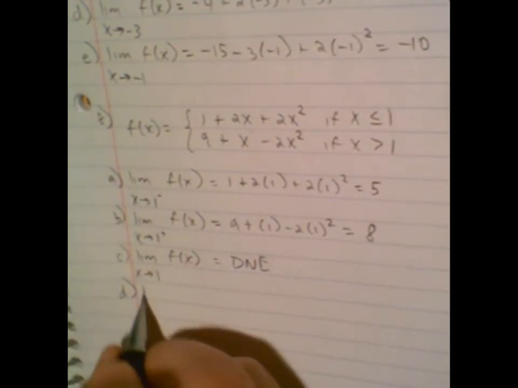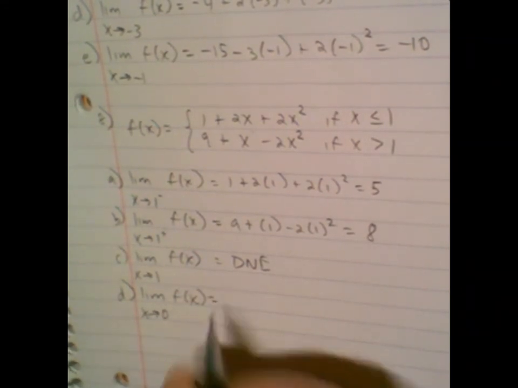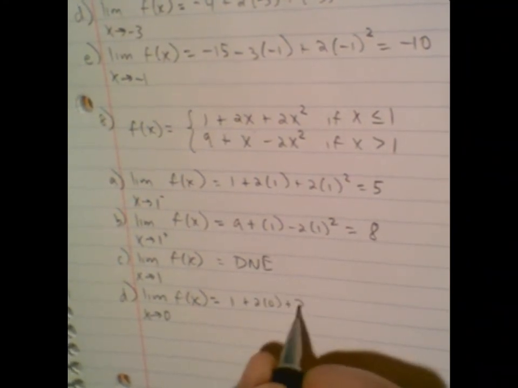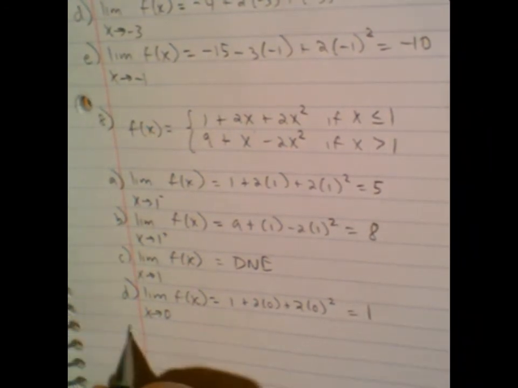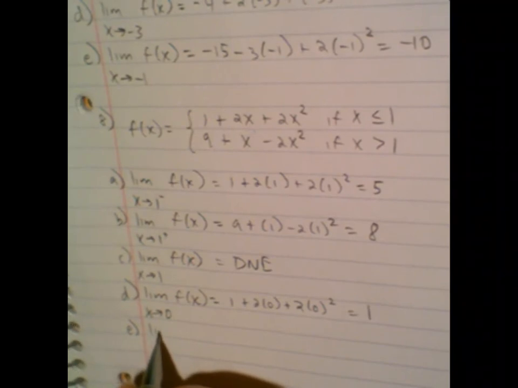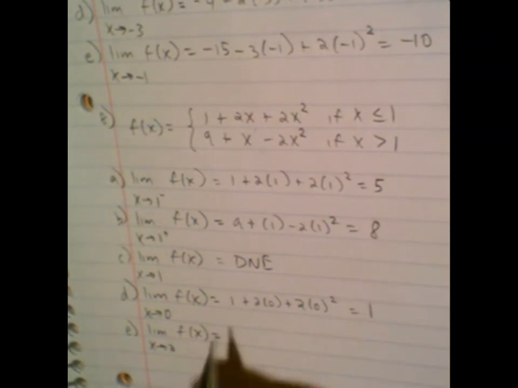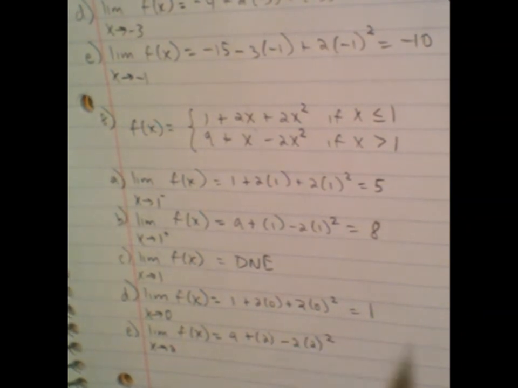D, the limit as x approaches 0 of f of x. 0 is less than 1. 1 plus 2 times 0 plus 2 times 0 squared is equal to 1. And the last one, the limit as x approaches 2 of f of x. 2 is greater than 1. 9 plus 2 minus 2 times 2 squared. Now 11 minus 8 is 3.